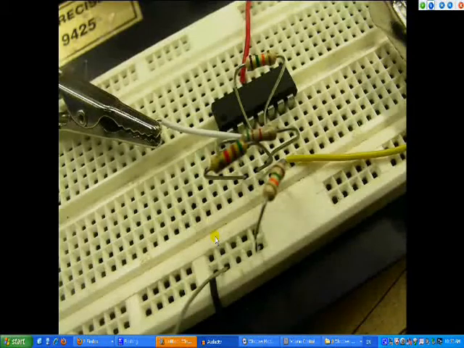Alright, so here you see our circuit. We have two 15K resistors. The first one here goes from ground into the non-inverting input, and then the other goes from the plus 15 volts voltage source into our non-inverting input, and this one actually goes from ground into the inverting input.